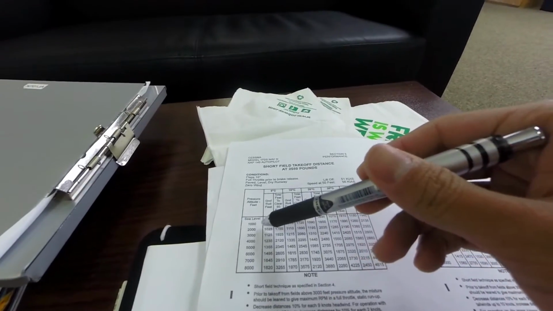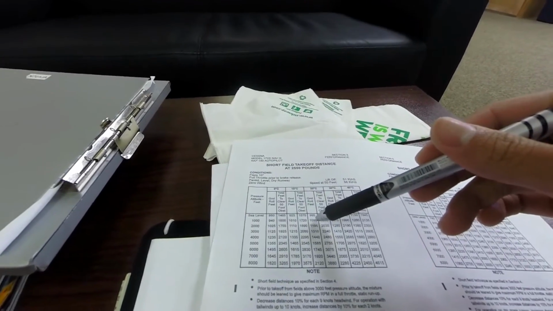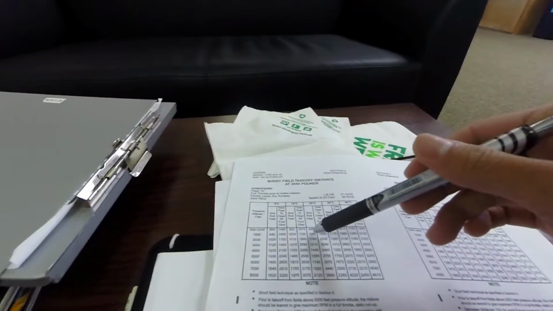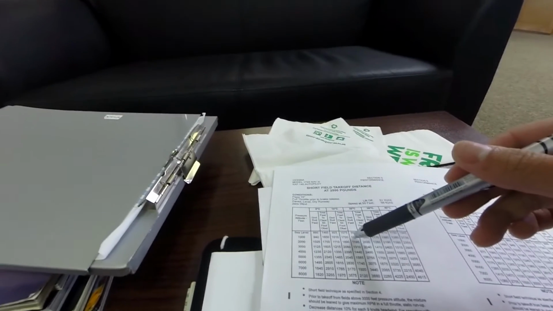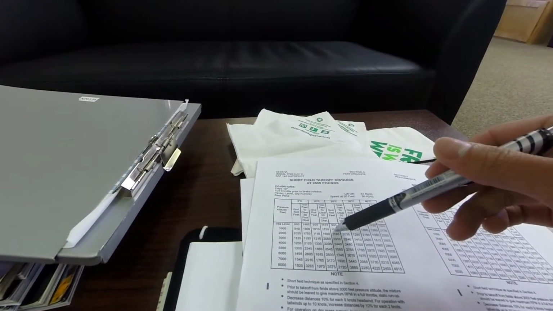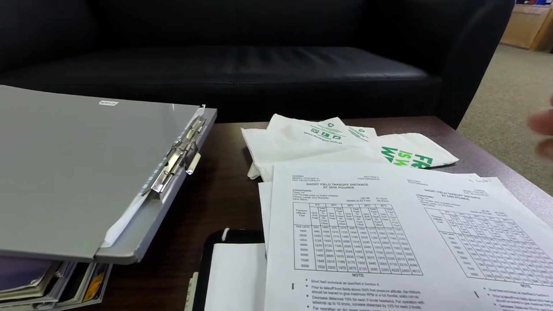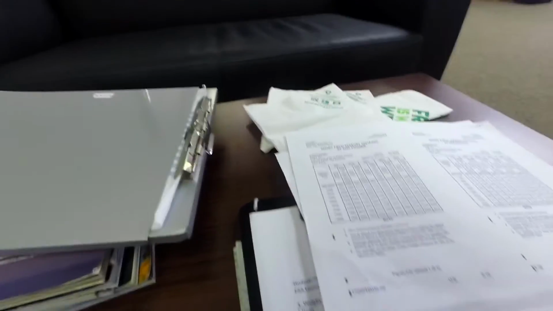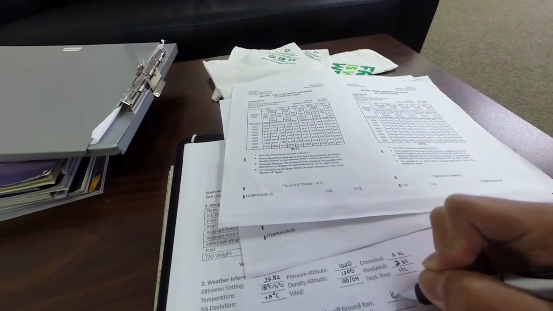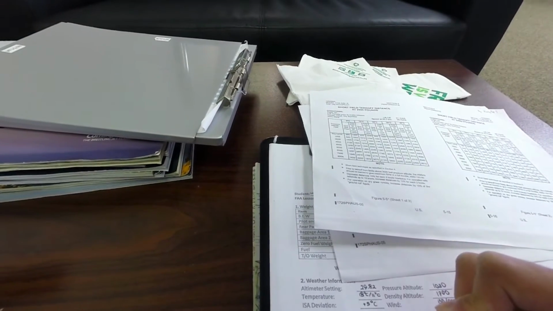And this pressure altitude I choose 1000, so it requires a ground roll of 1090, and 1850. So let's fill in here 1090, 1850.